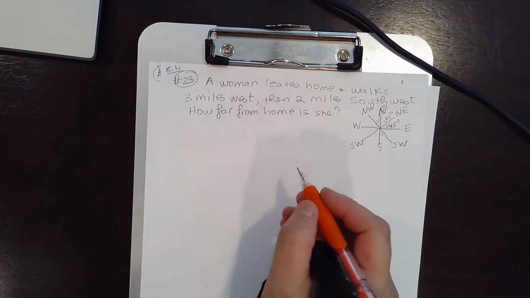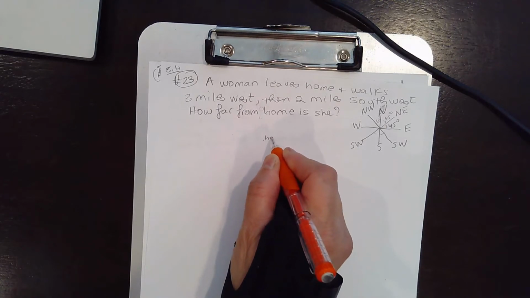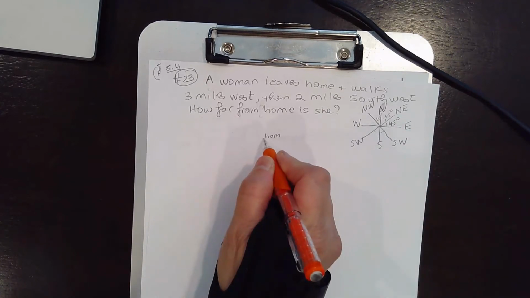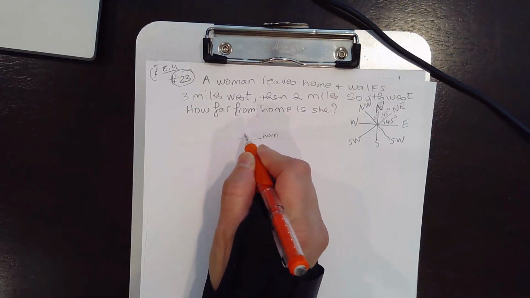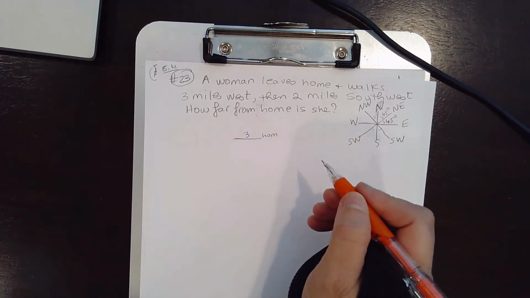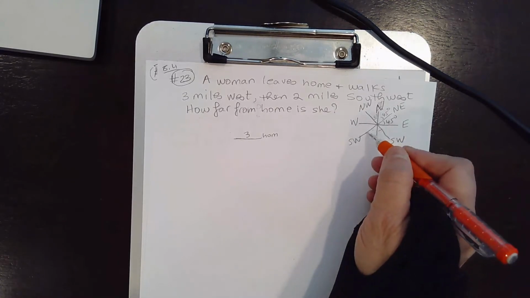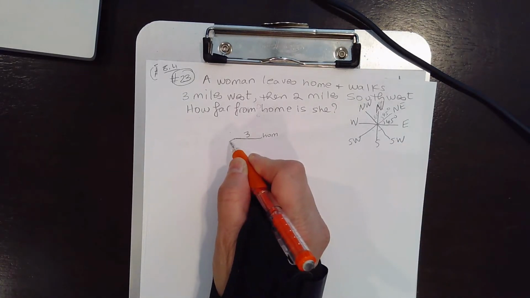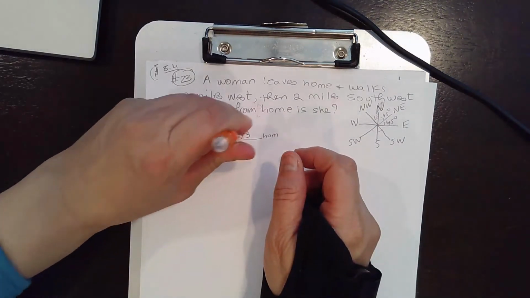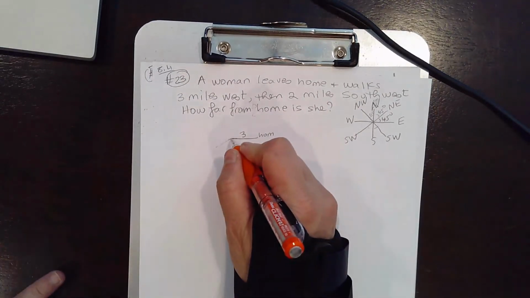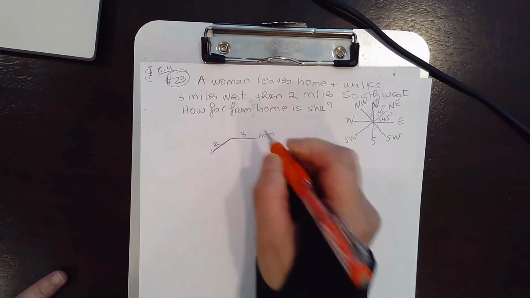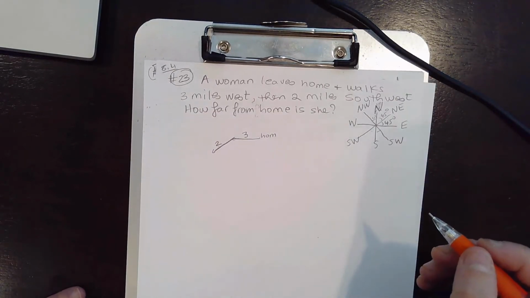All right. And so this is what we have. The woman leaves home. So this is her home right here. And she walks 3 miles west. So in this direction. And that will be 3 miles, right? And then 2 miles southwest. So in this direction. In southwest here, it's 2 miles, right? How far from home is she?